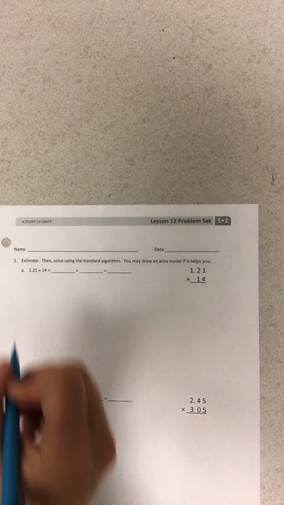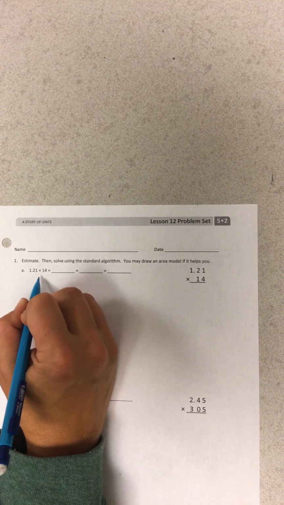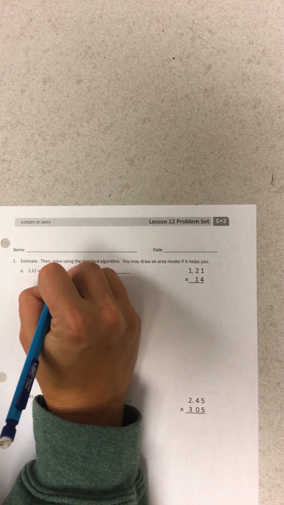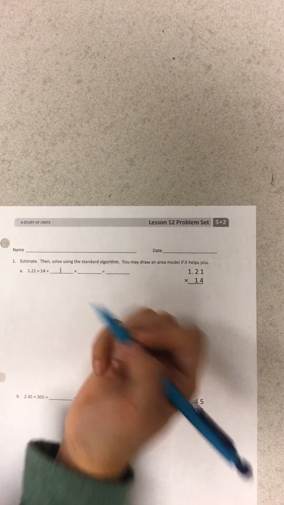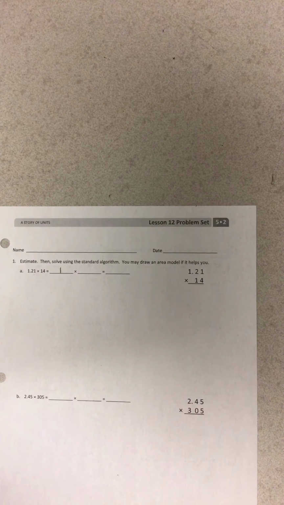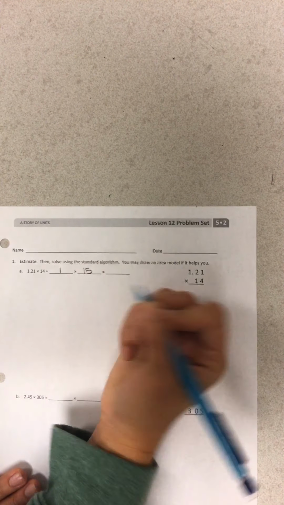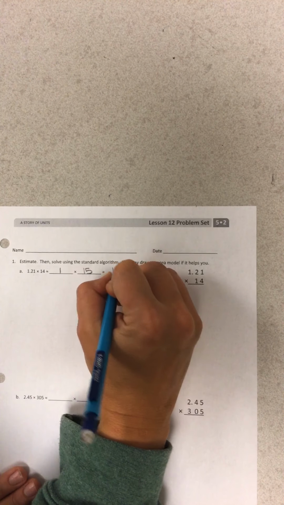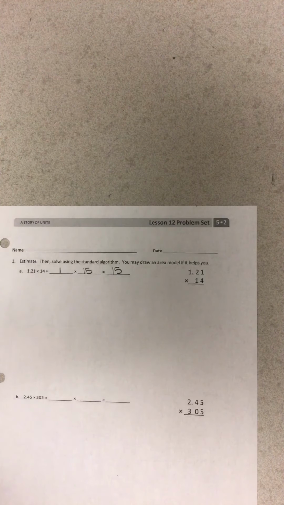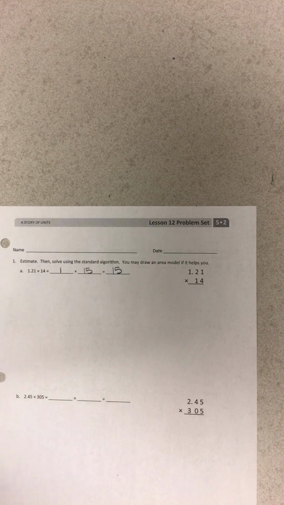So if I were to look right here, 1 and 21/100ths, I would probably round that to 1. Okay. And this 14. Now here's the thing. I could round it to a couple different things. I could round it to 10. I could also round it to 15. I'm going to round it to 15 just because this is a 1. And so I know that my answer is going to be close to 15. And quite honestly, guys, if you wanted to round it to 10, you could have, and the answer would be close to 10. So this is an example of where I could potentially have two different estimations.